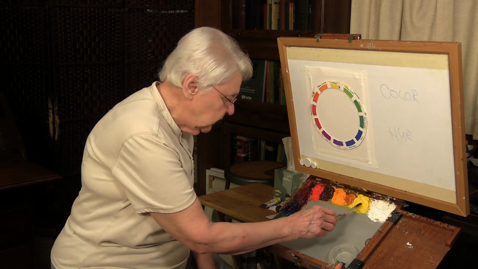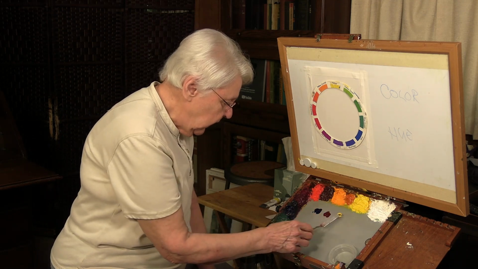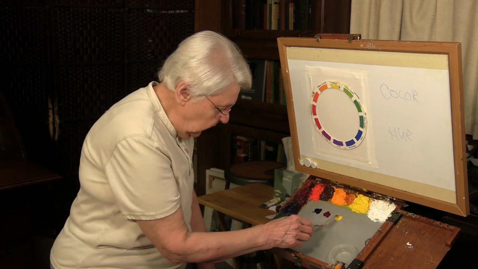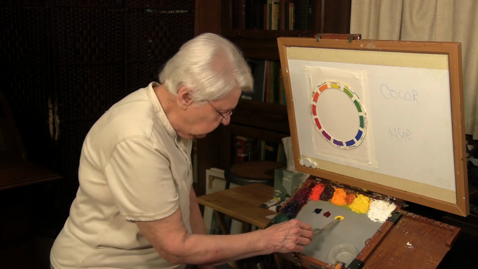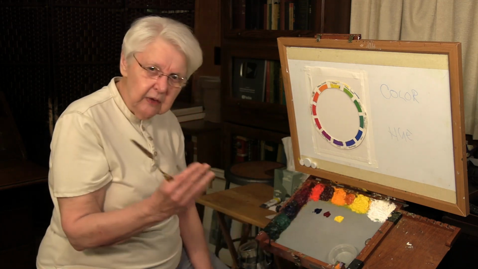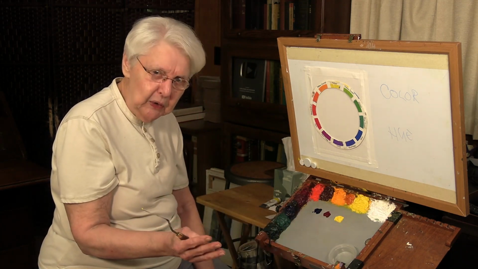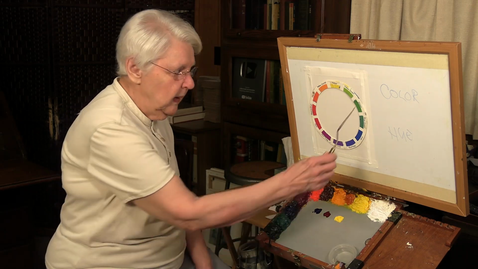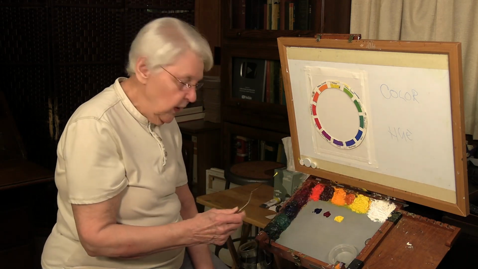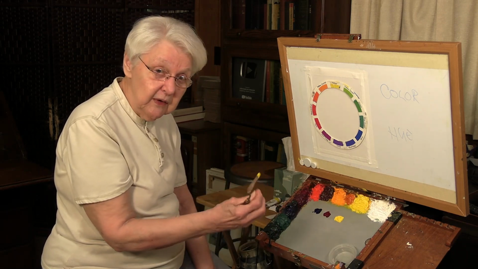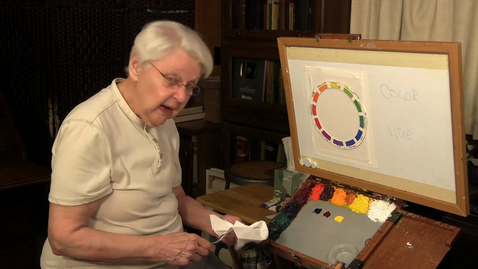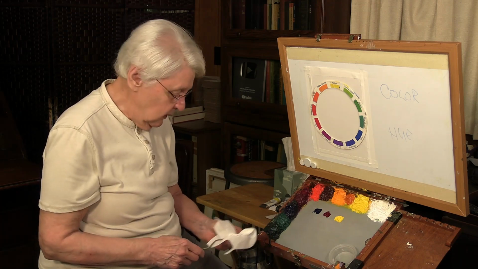All right, there's one other color I want to put on the palette. I have a Hansa yellow light here. That's the name of the color. We have a cadmium yellow light that is very similar to the Hansa yellow light. Hansa yellow light is not a hue, it's a color. It belongs right here. The hue yellow is the color that we have to identify Hansa yellow light. Same thing is true with cadmium yellow light.